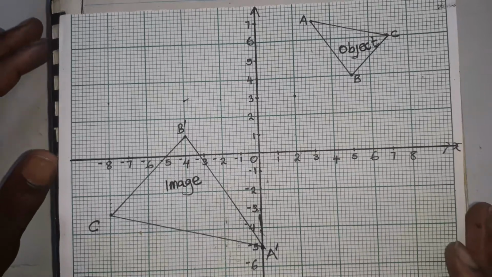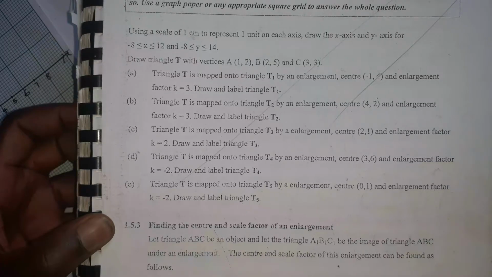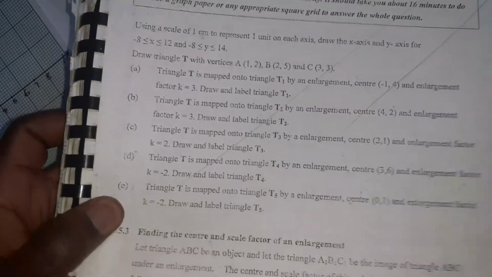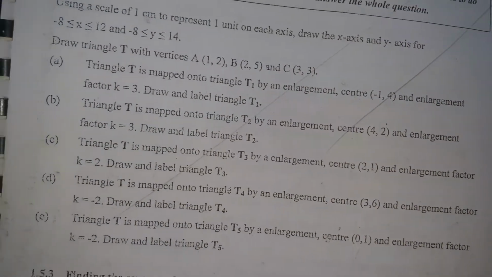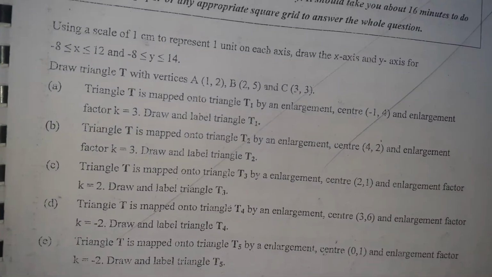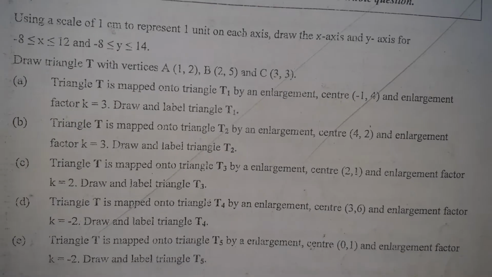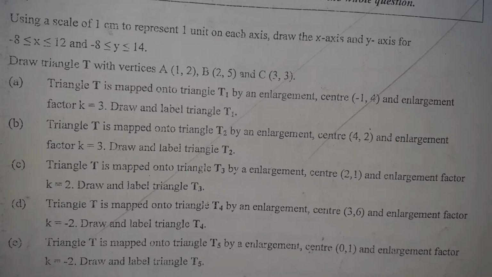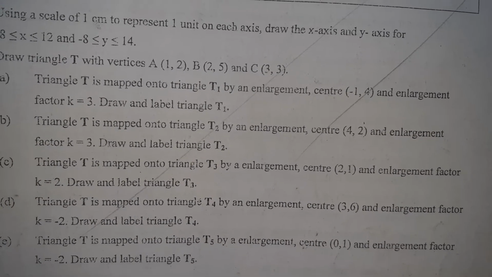Here is your exercise. From there, you can do the whole thing up to E.